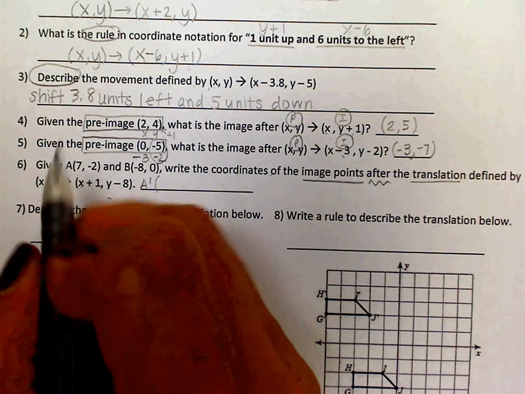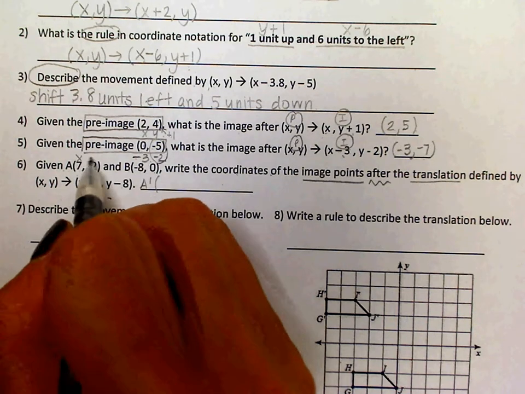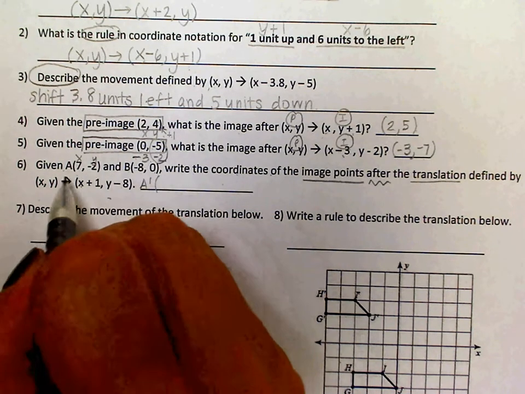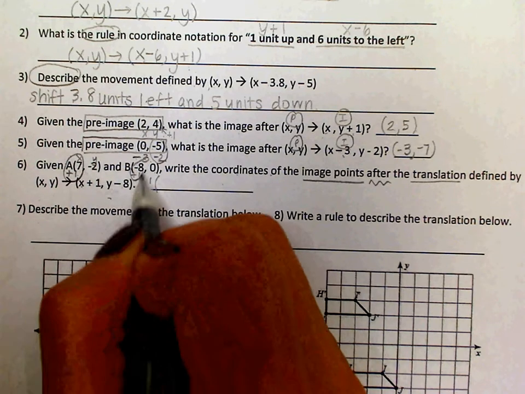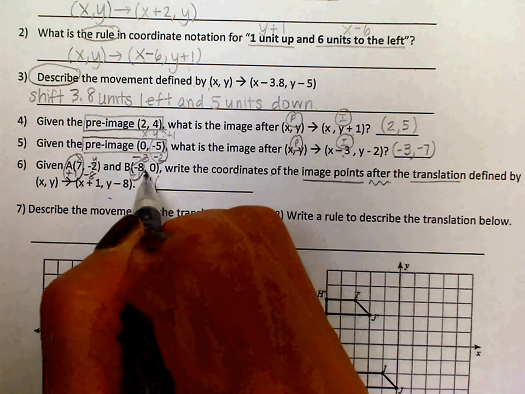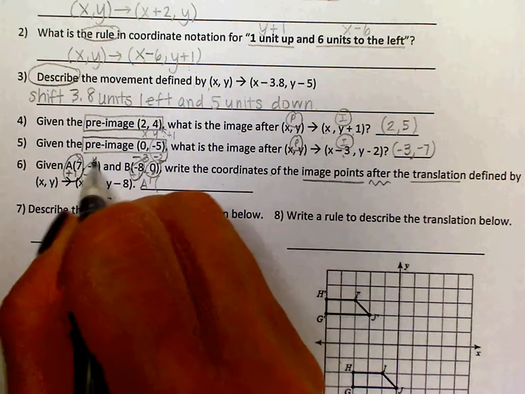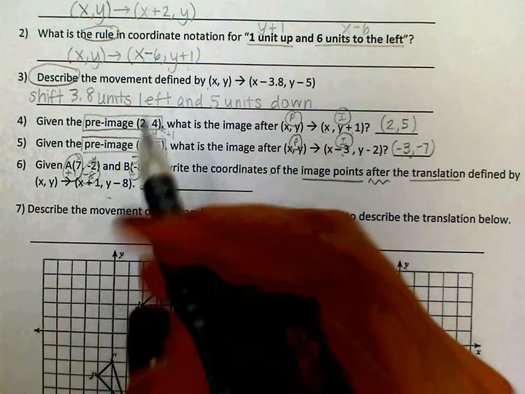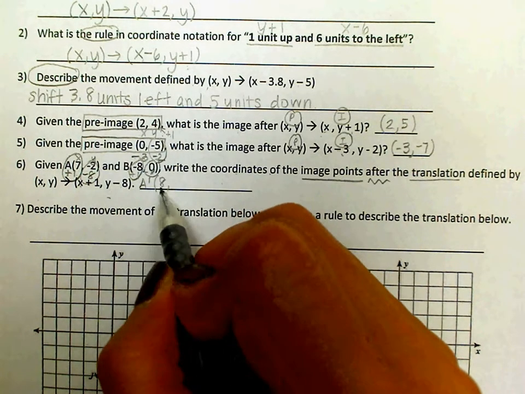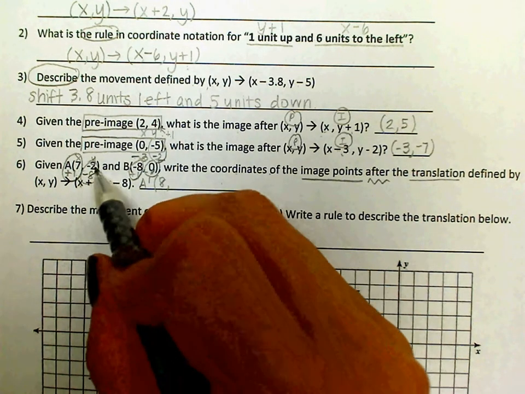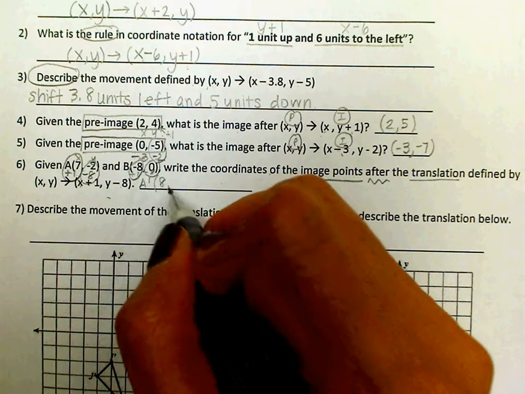This is your x, this is your y, and so on and so forth. So add 1, these go together, and then subtract 8, and those go together. Okay, so 7 plus 1 is 8. So now A prime is at 8. Negative 2 minus 8, or negative 2 plus negative 8, is negative 10. That's one of the new coordinates.